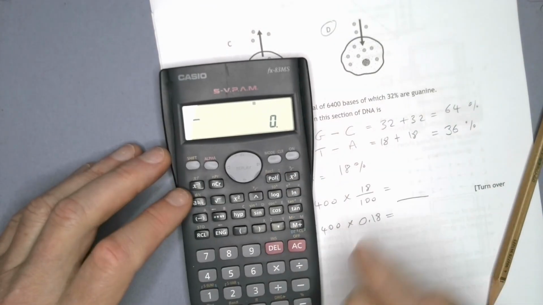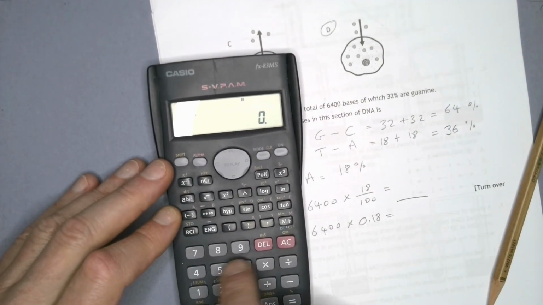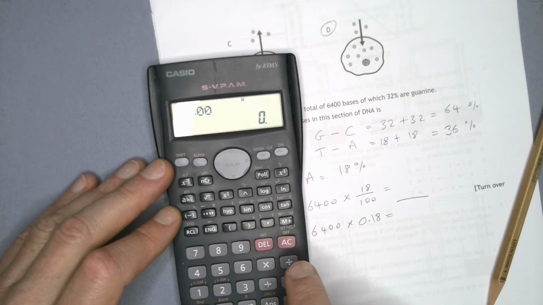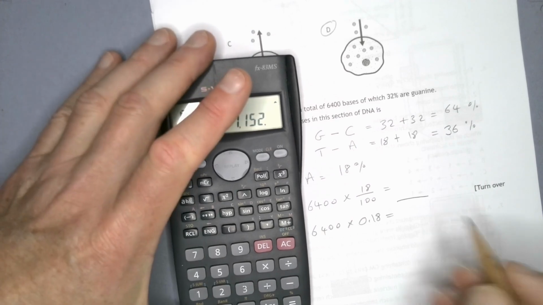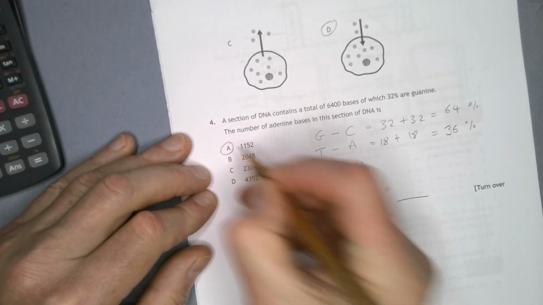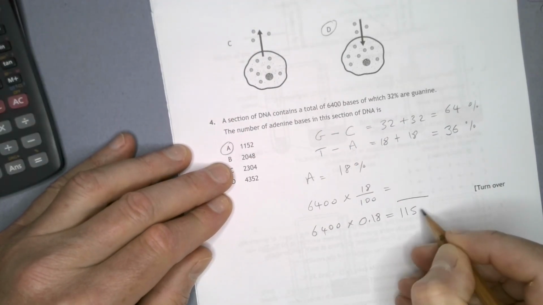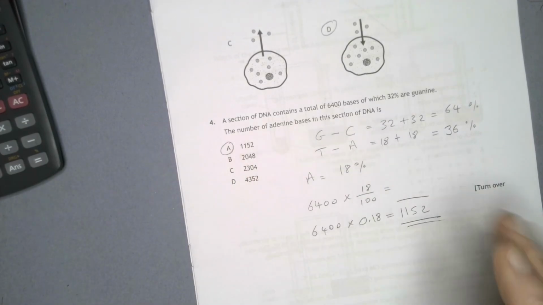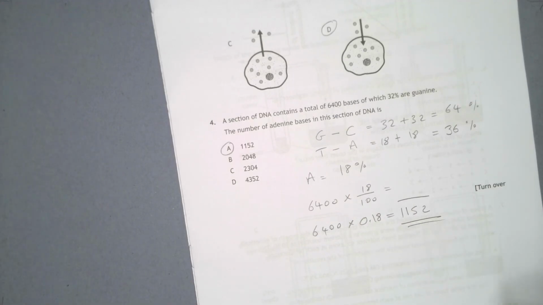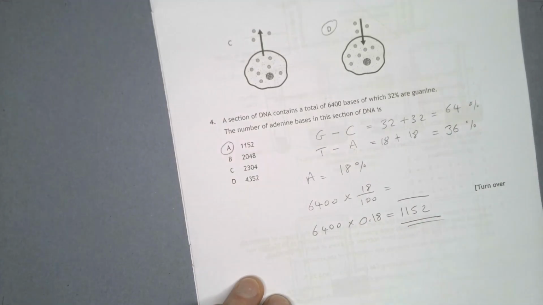So let's find out. 6400 times 0.18 equals 1,152. It's not an easy number to come up with out of your head, but there it is, 1,152. That's the answer. And remember, you've got to put it into your answer booklet, so don't forget. You can work through this paper with a pencil, and then, because you have to transfer your answers into the grid with a pen. But you're allowed to use a pencil for your working out if you want to.